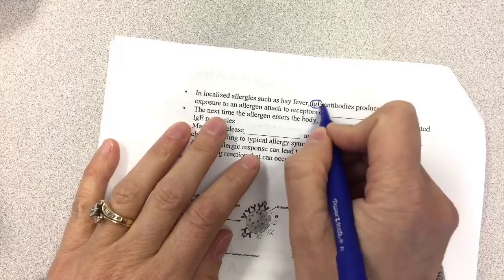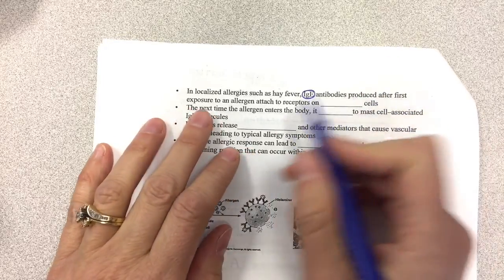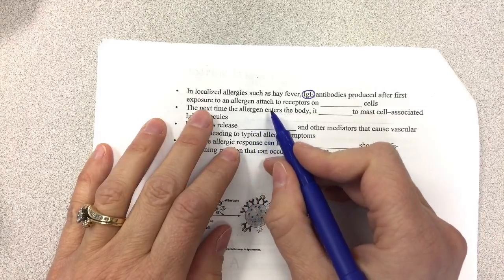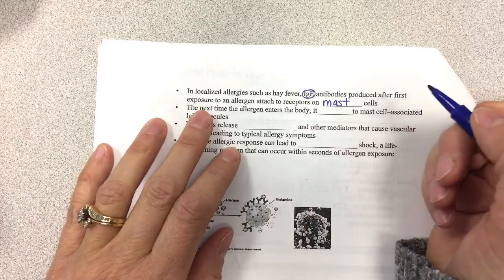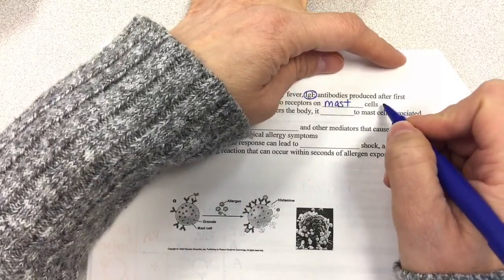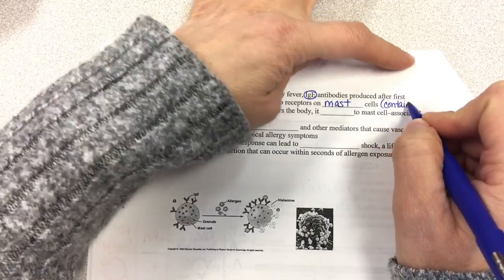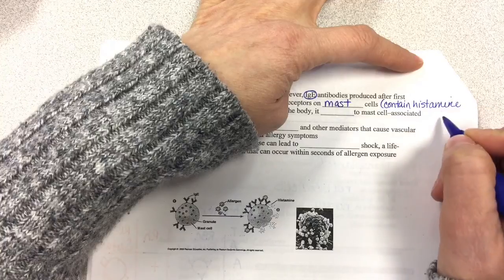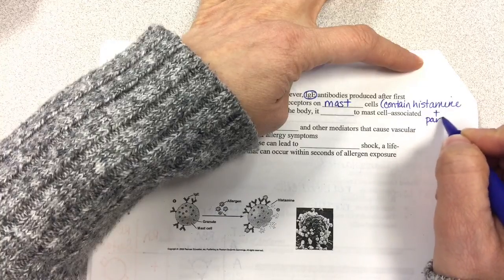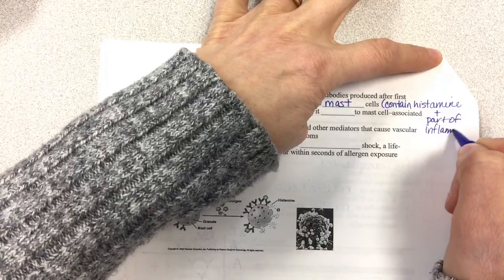These guys here are just a special kind of antibody. You don't have to memorize those. They are produced after first exposure to an allergen and attach to receptors on mast cells. Mast cells, remember, contain histamine and are part of the inflammatory response. Remember that from the innate immune system?